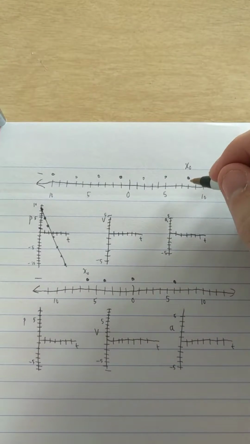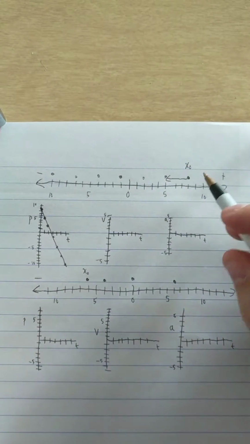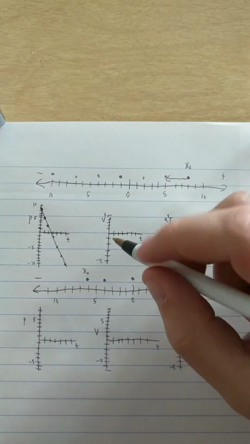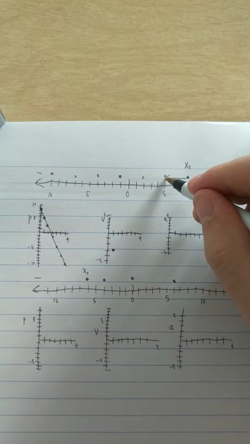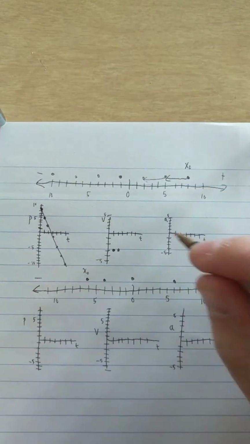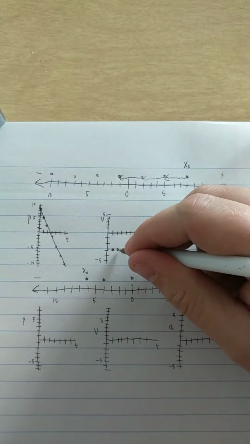Your velocity comes from the length of the arrow. So we can just do these one at a time. My arrow is going to the left, so it's negative, and it went 1, 2, 3 spots. So my first velocity is -3. So I'm going to put a dot right there. My next velocity, again, went left 3 spots. So at 2, -3. Okay, then again, I went left 3 dots, so it's -3.